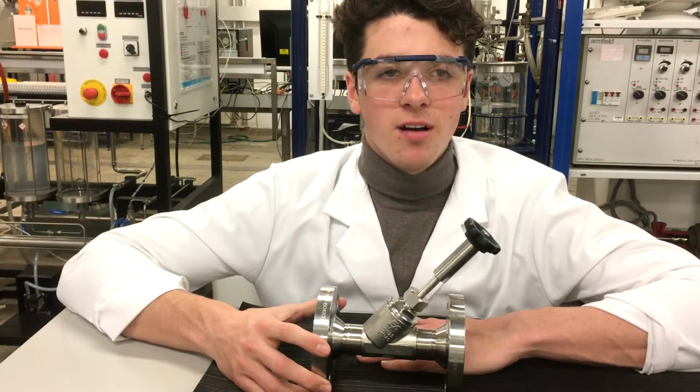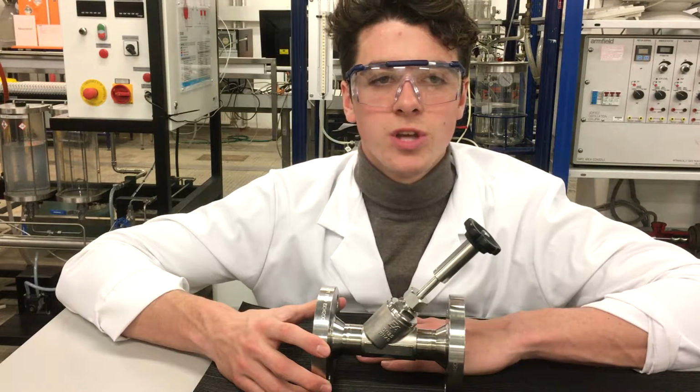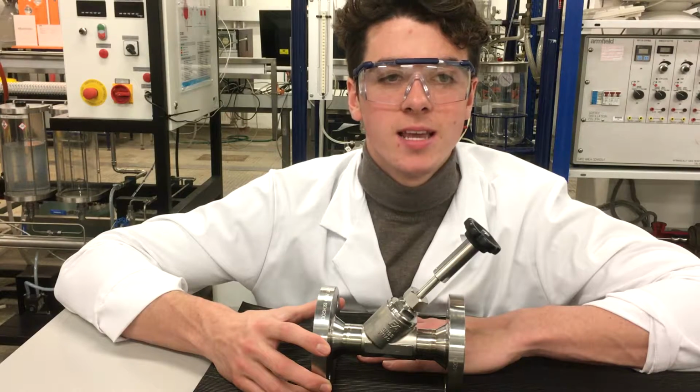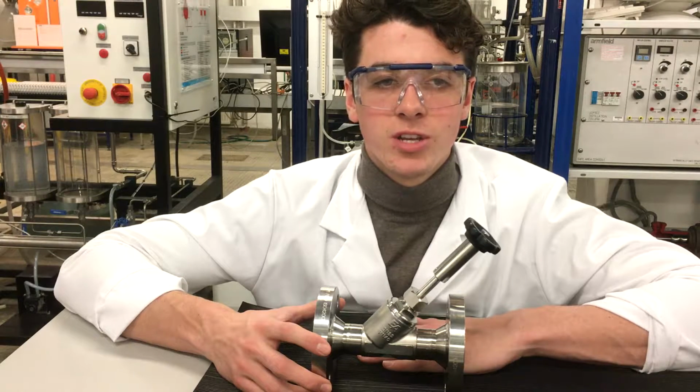This is an angle seat valve. It is a control valve which is easy to maintain and repair and has a shorter open and close time than the wedge gate valve. However, it is quite pricey, and compared to the wedge gate valve, there is more pressure loss. They are commonly used in the food and pharmaceutical industries.